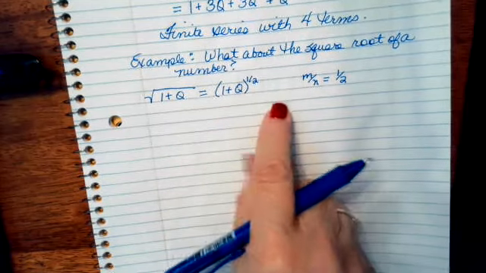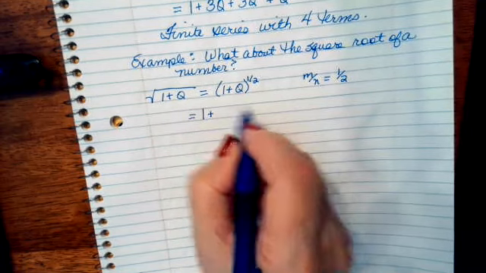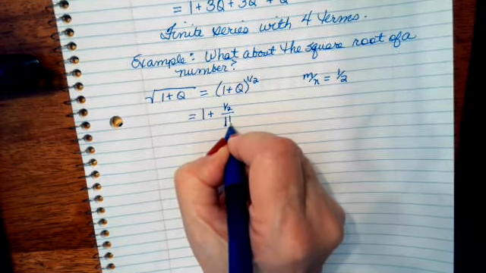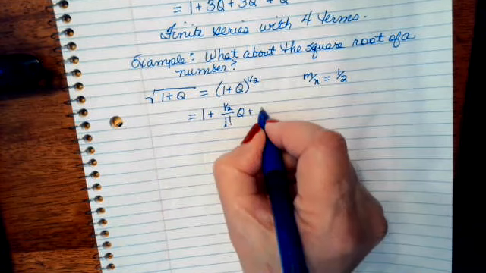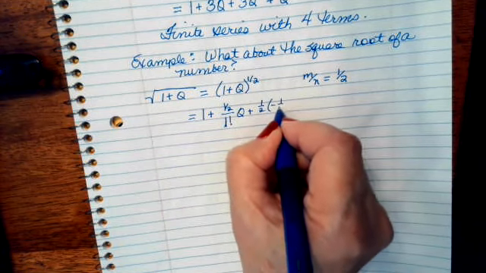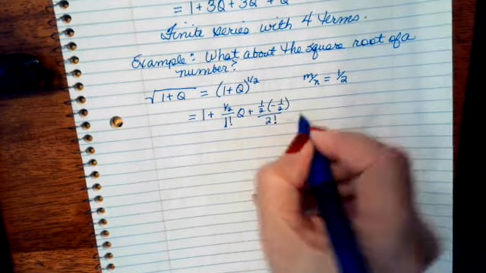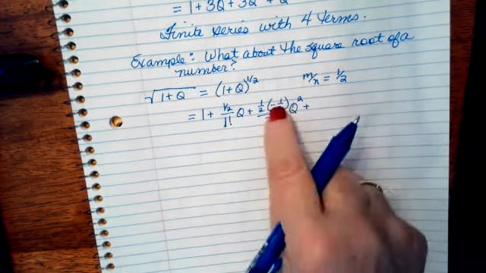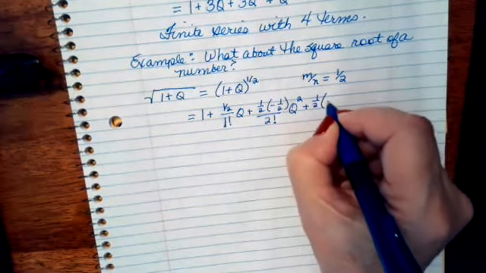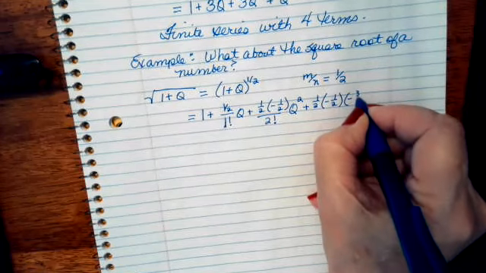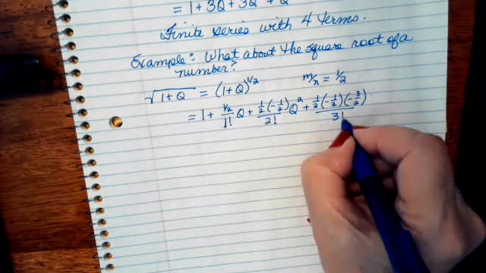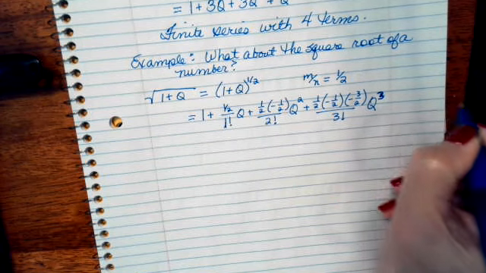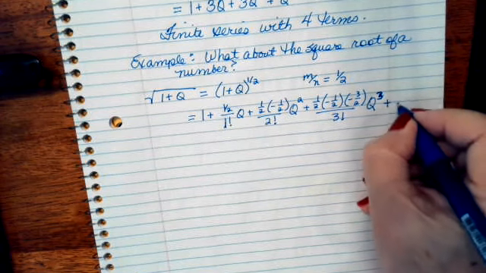And when I would expand this, I would get 1 plus 1/2 over 1 factorial times q to the first power plus 1/2 times negative 1/2 over 2 factorial times q squared plus, keep subtracting 1, 1/2 times negative 1/2 times negative 3/2 over 3 factorial times, I'm sorry, times q to the third plus dot, dot, dot.